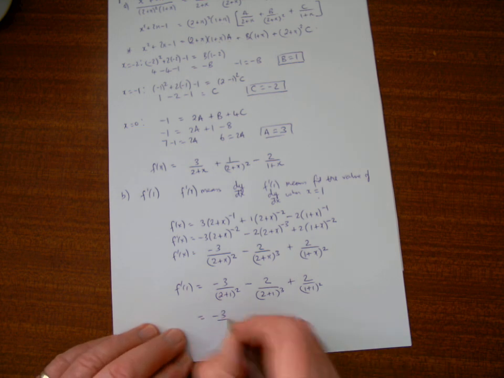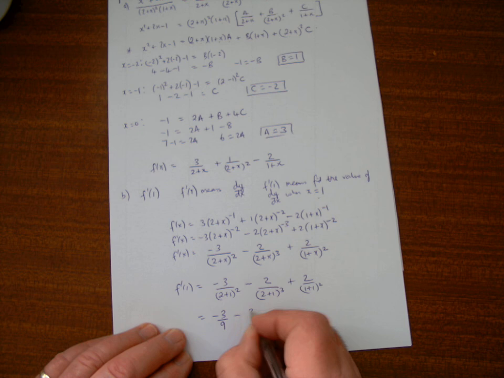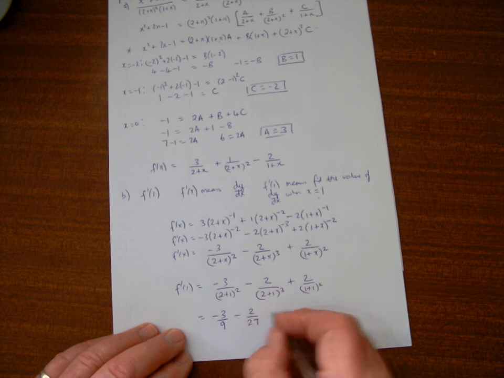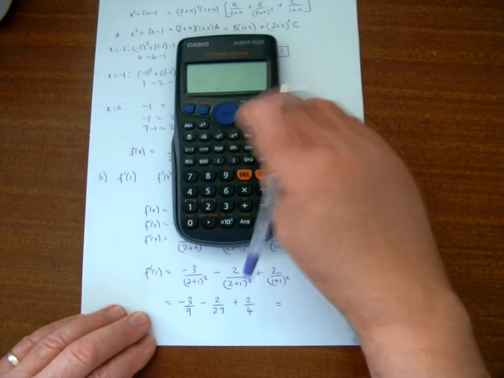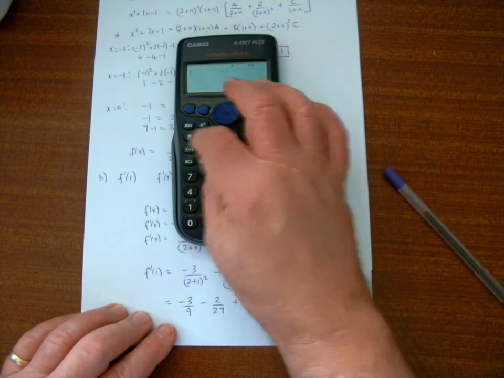It's minus 3 over, 2 and 1 is 3, square 3 is 9, minus 2 over, 2 and 1 is 3, 3 cubed is 27, plus 2 over, 1 and 1 is 2, 2 squared is 4, and you've got a calculator available to you, so we may as well use it.